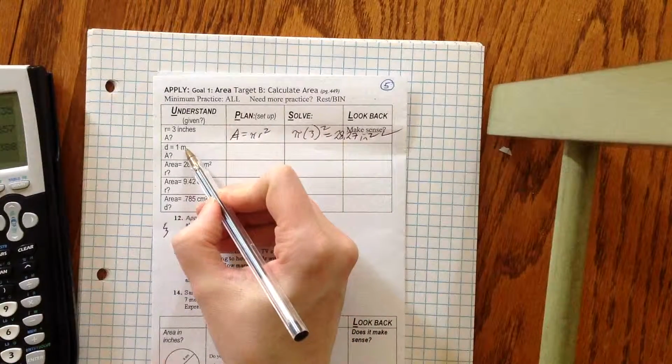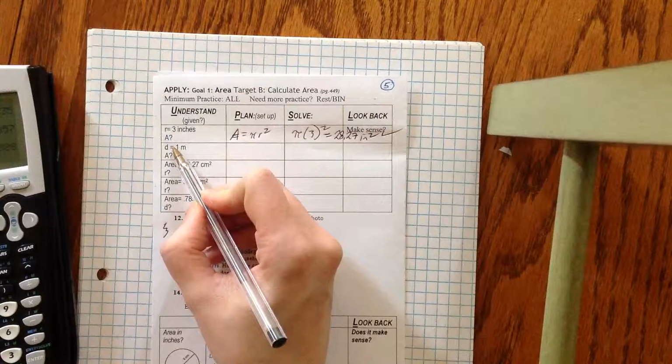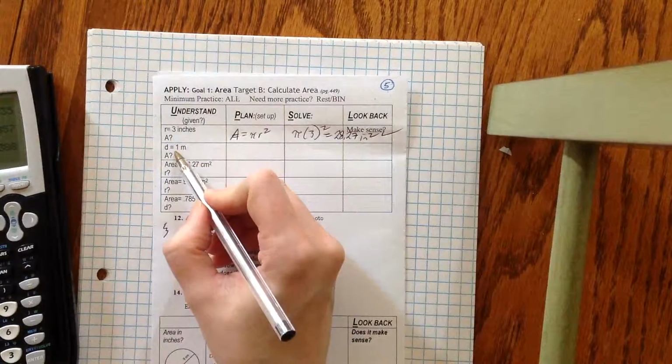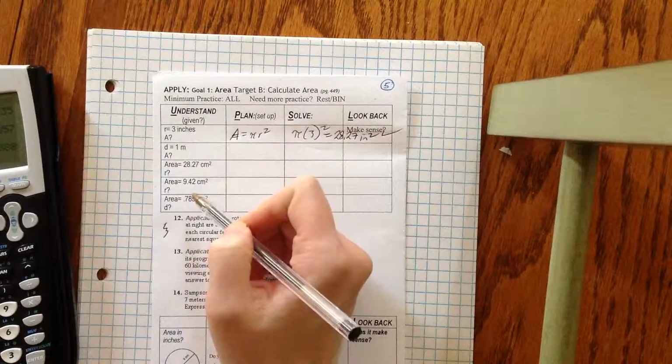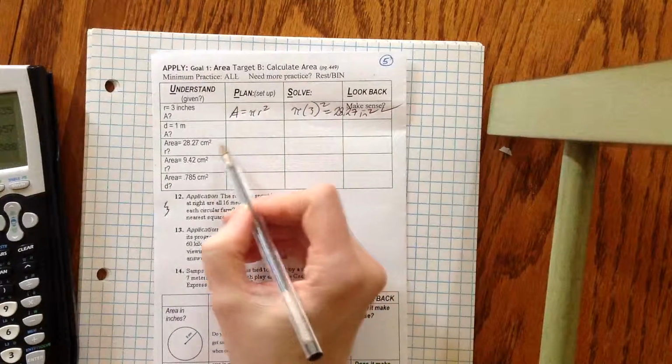The only change on this one, when we look at this, is remember, think to yourself, well, how is diameter different than radius? Hope you said diameter is double the radius, so we're going to have to halve it to be able to use the exact same formula. I'll leave that one for you to do.